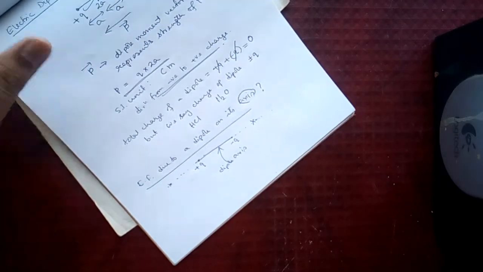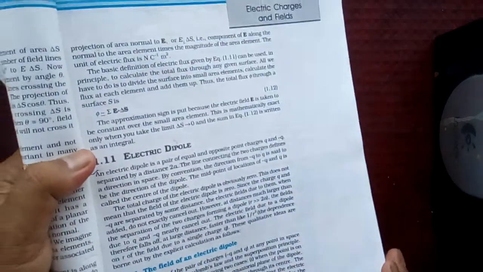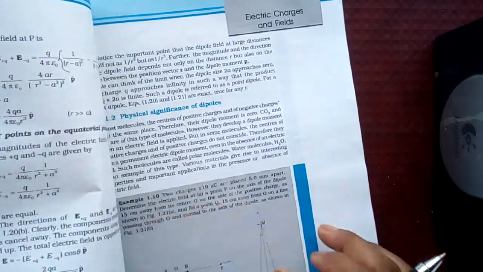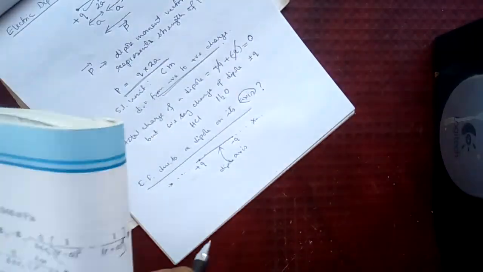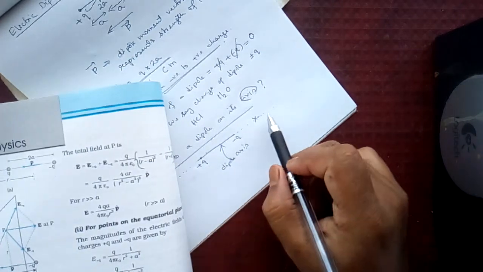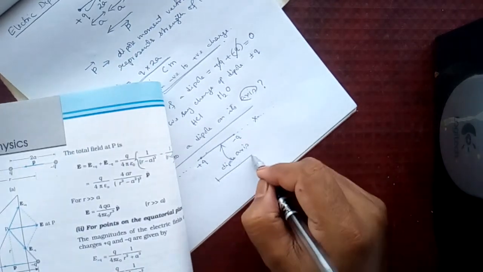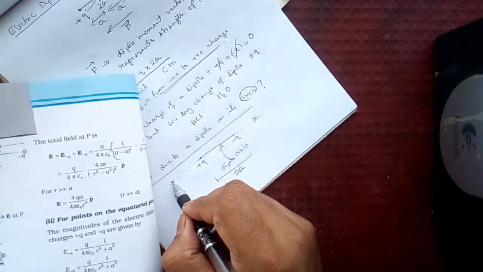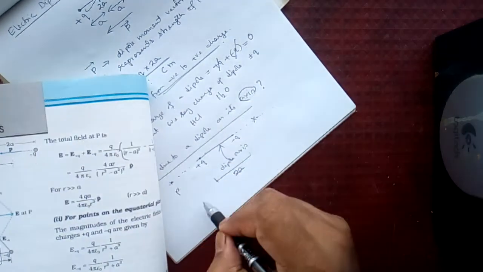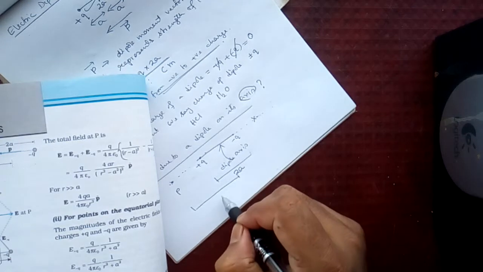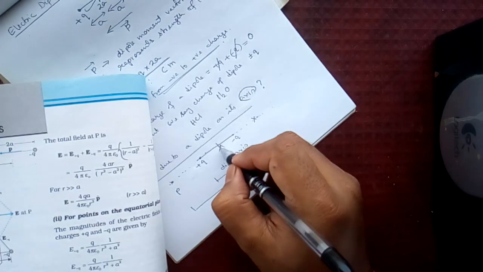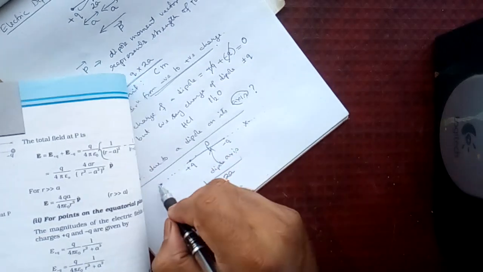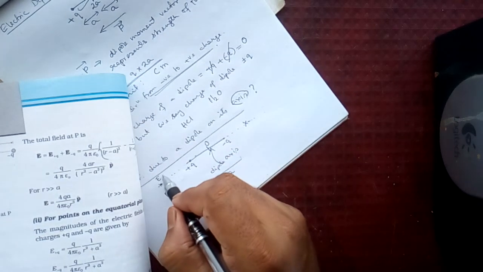For that, let us go according to the book. Let us follow this one. We have the positive charge here, we have the negative charge here. The distance between them is 2a, and we are considering a point here, P, and this distance we are taking as r from the center. This point is the center O. So here we want to find the electric field.